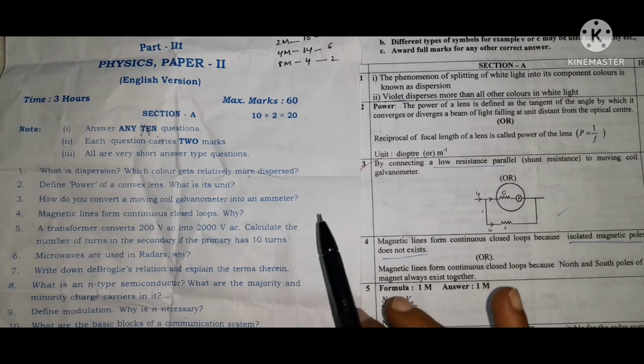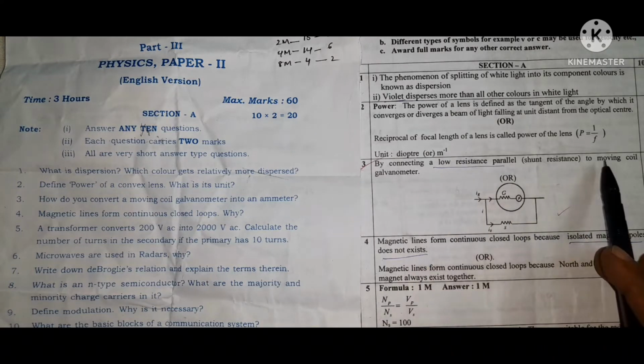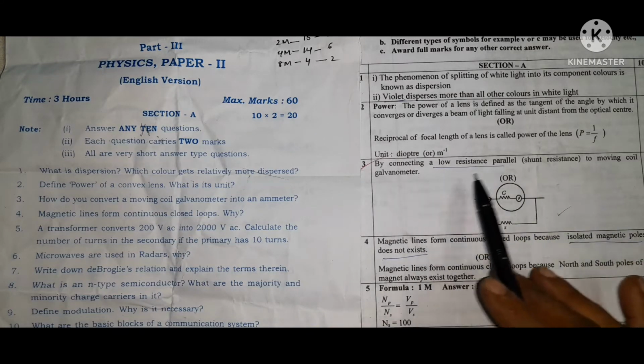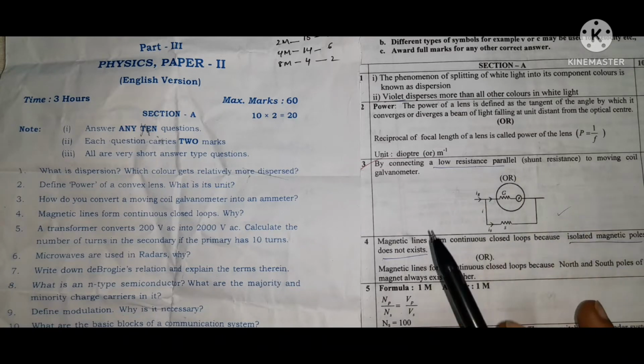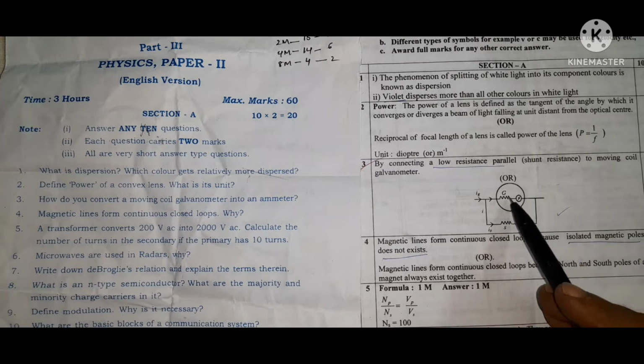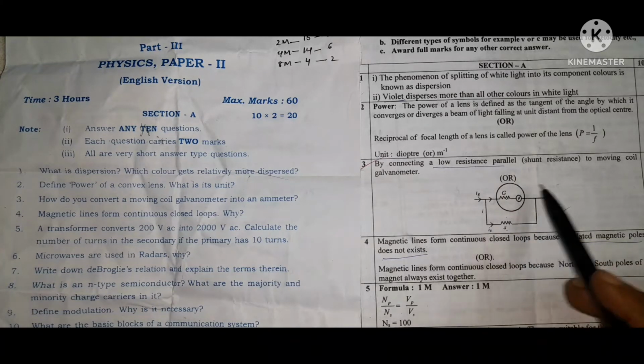This is also a simple question. You can write either the circuit diagram or, better, write it in sentence form. A small resistance connected in parallel to the moving coil galvanometer converts it into an ammeter. Or simply draw the diagram: this is the galvanometer, this is the resistance, a shunt, a small resistance. The current is divided into two currents, IG and IS. So you can get the 2 marks.